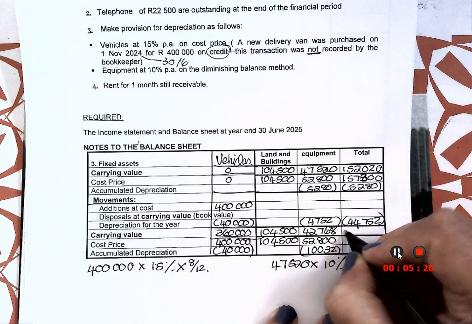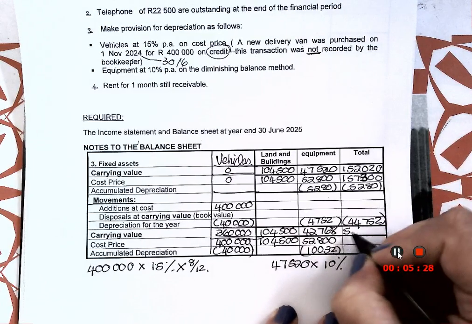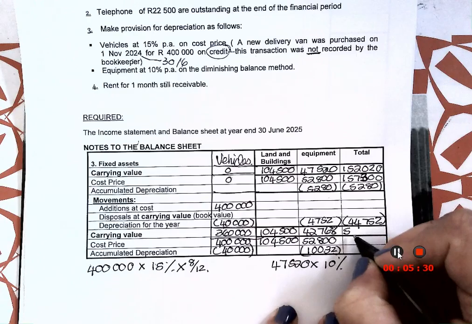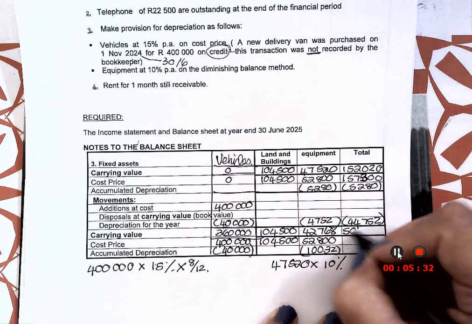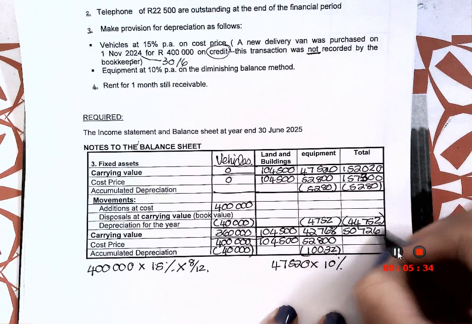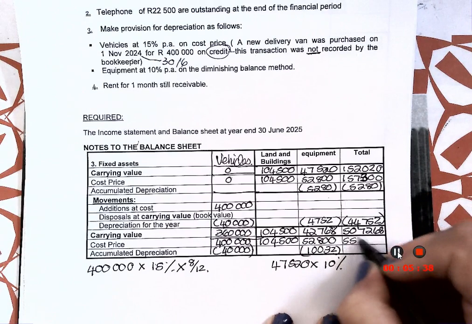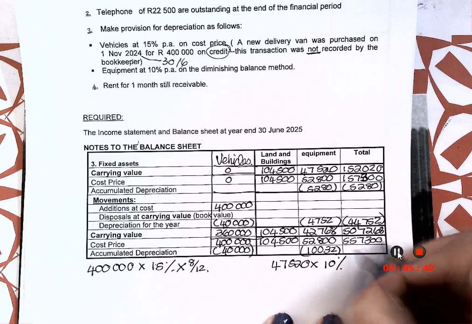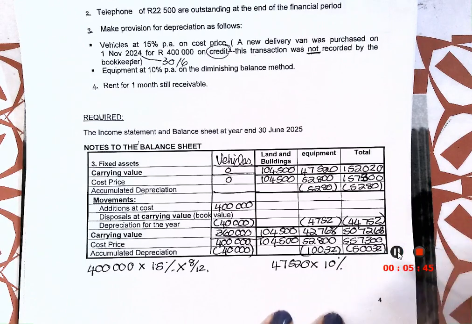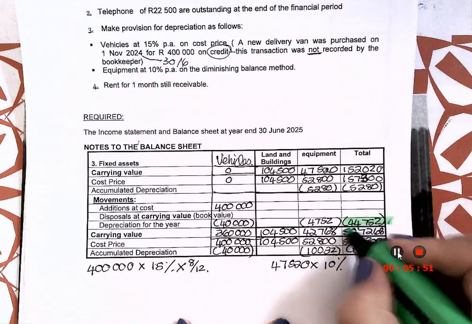And what is this one? 507,268. And this one? 55,700. And this one is 50,032. Yes. So I'm going to use those two amounts.